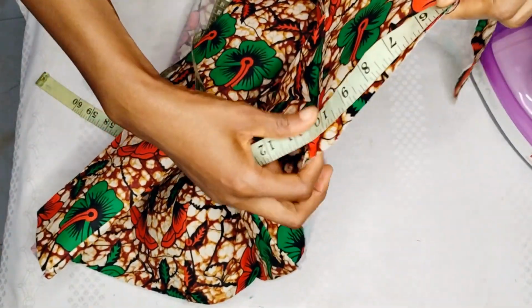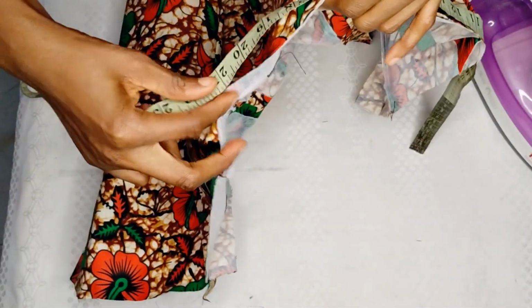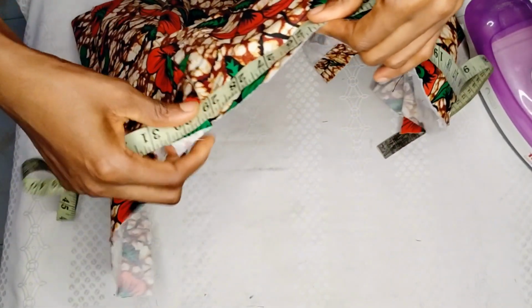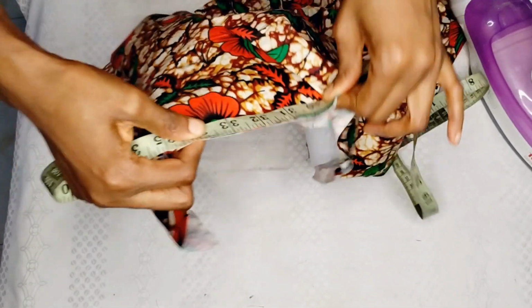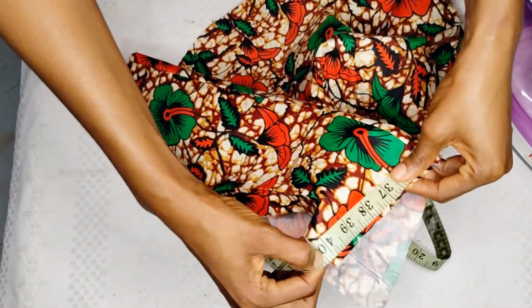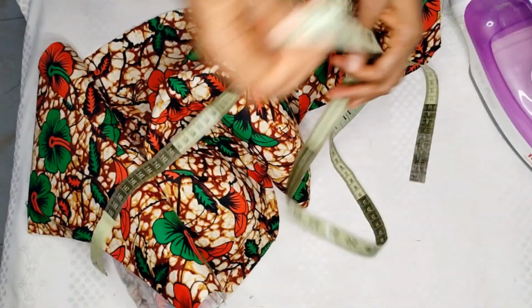So now I'm going to rip the front open, same as the back, but working on the front. So now we've done this, I'm going to measure my chest line. Whatever I have, because we're cutting a flare, whatever.